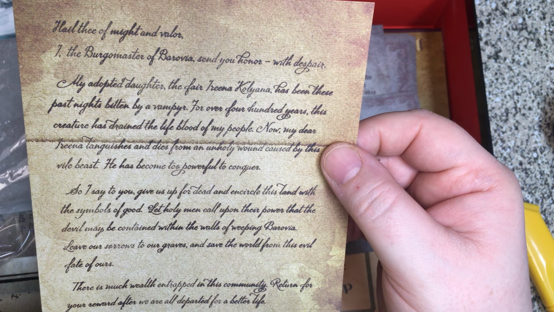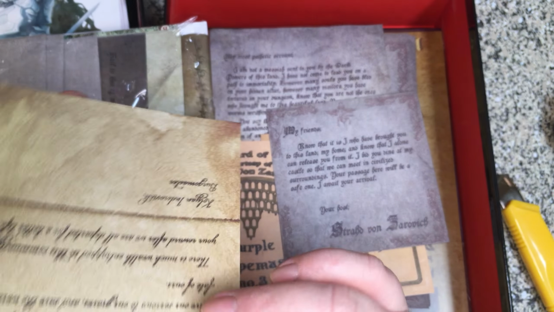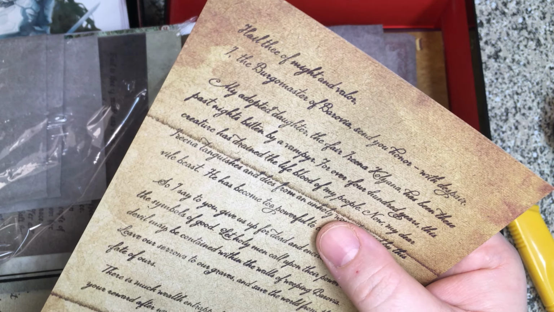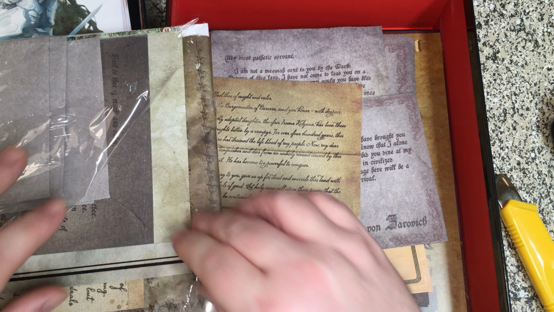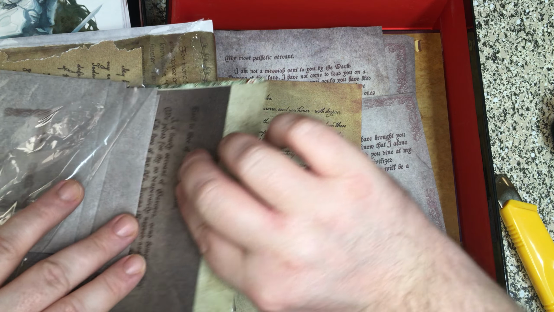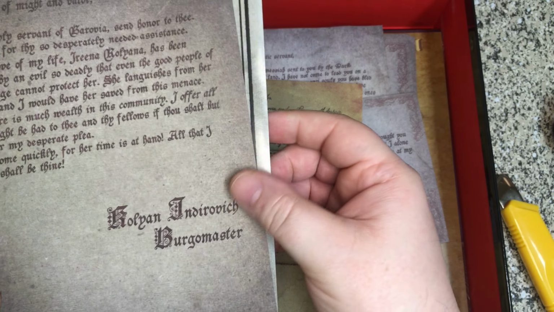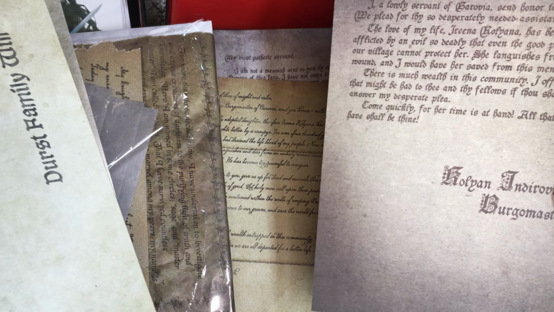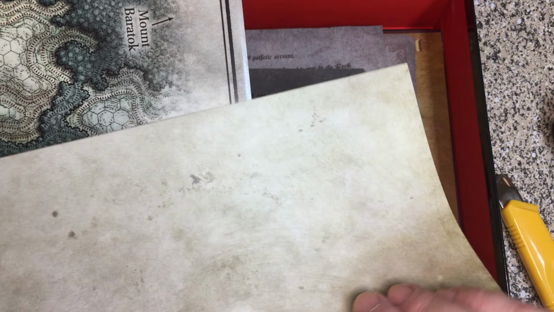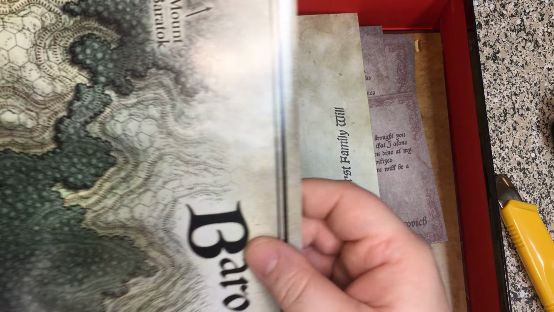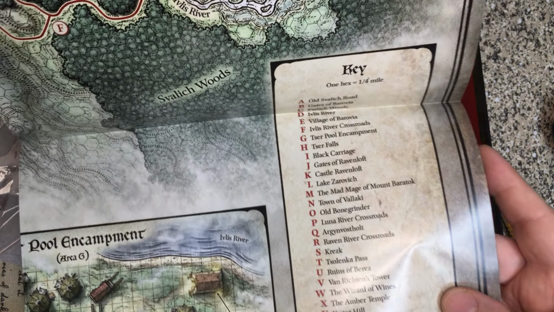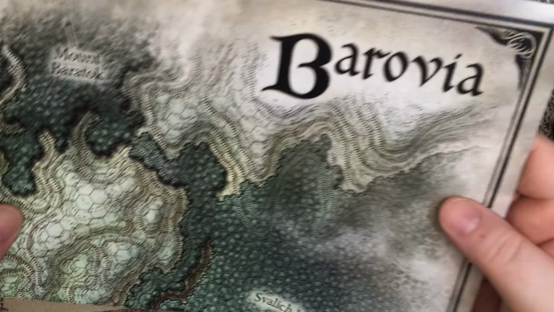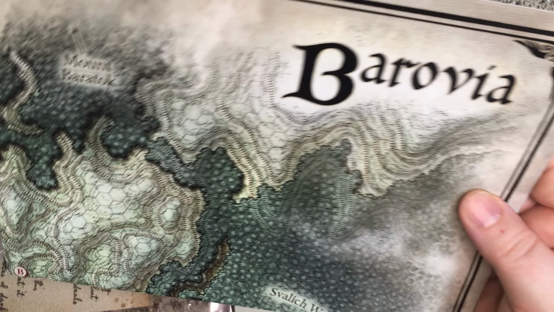So, yeah, very nice little handouts here for you to fold up. The letter from the Burgermaster that you can give to your players at the beginning of the campaign, kind of the invitation to the castle from Count Strahd. The Durst family will, giving your players the deed to the house, the horror house.